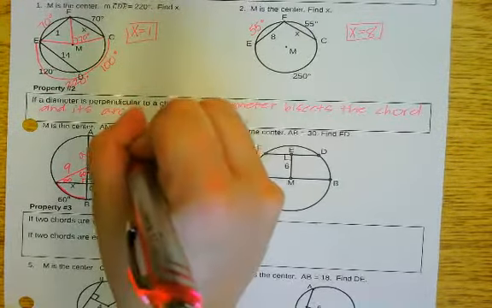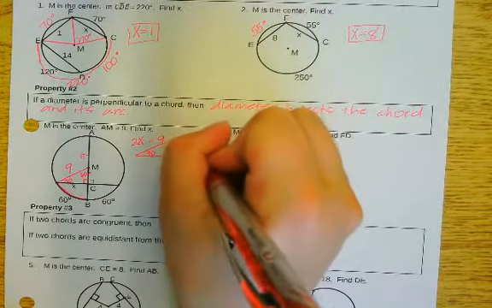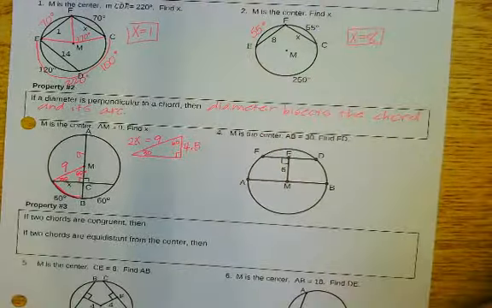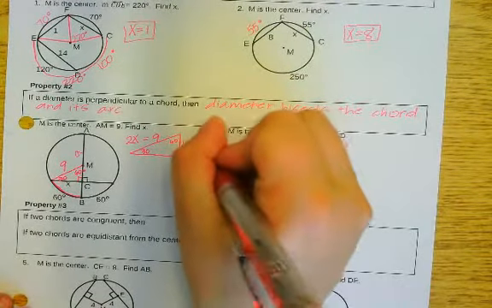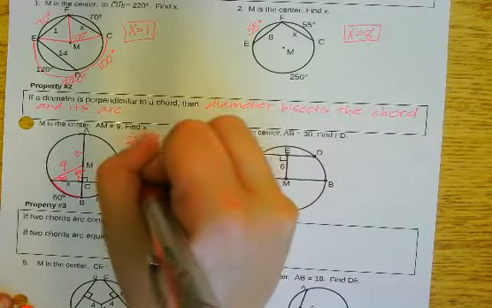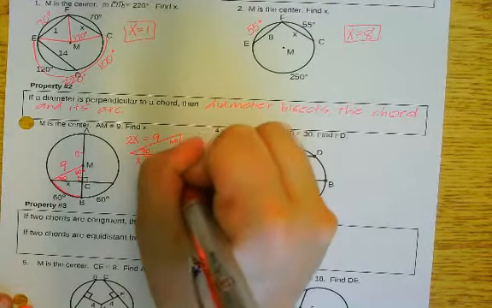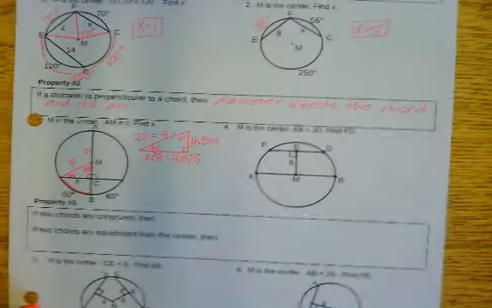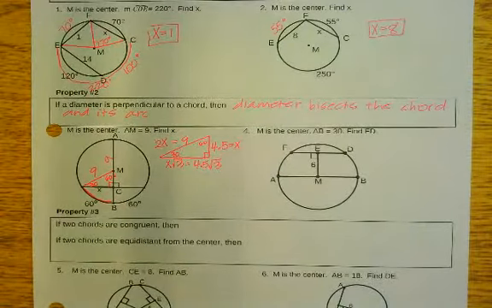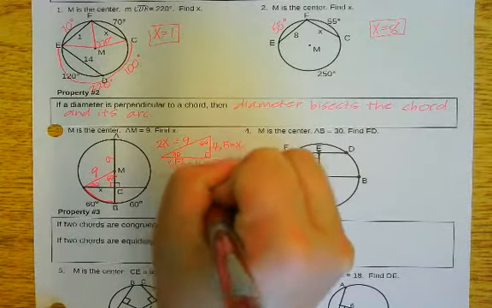So what does that make x equal? 4.5, and then across from 60 would be what? X radical 3, which is 4.5 radical 3. So your 30, 60, 90 rules are coming back. What does x equal? 4.5 radical 3.